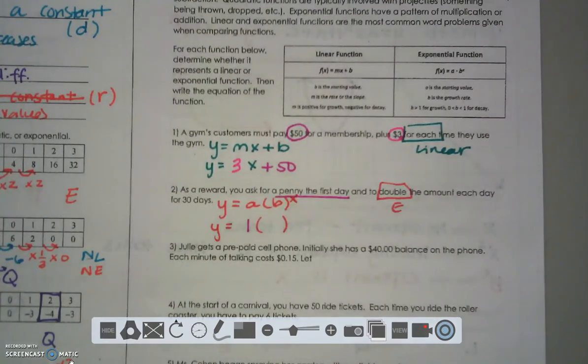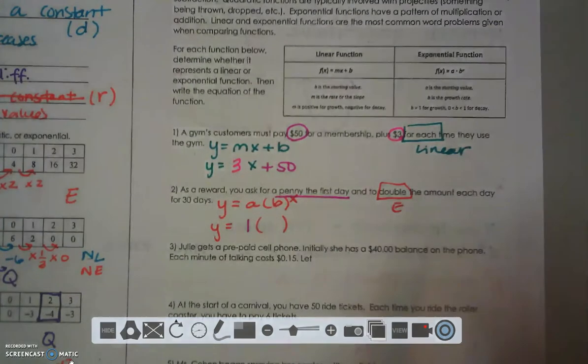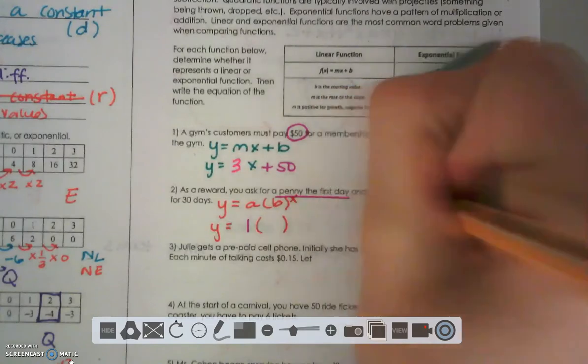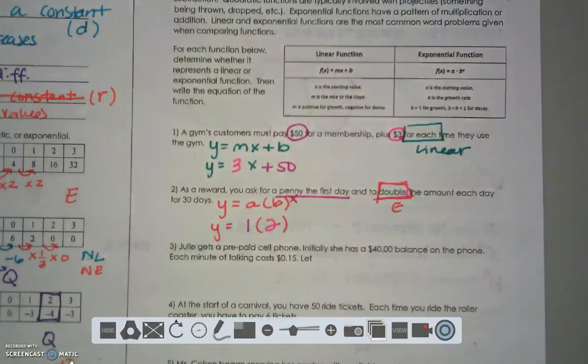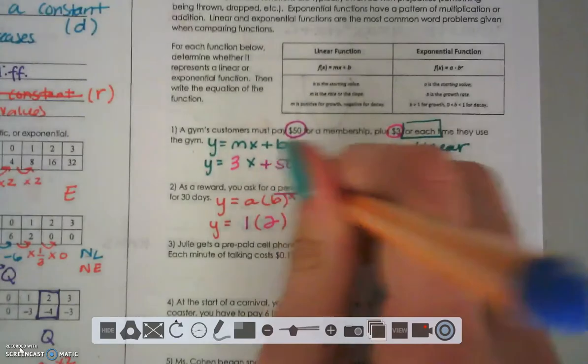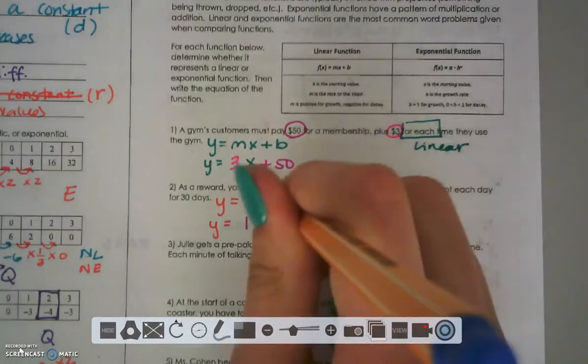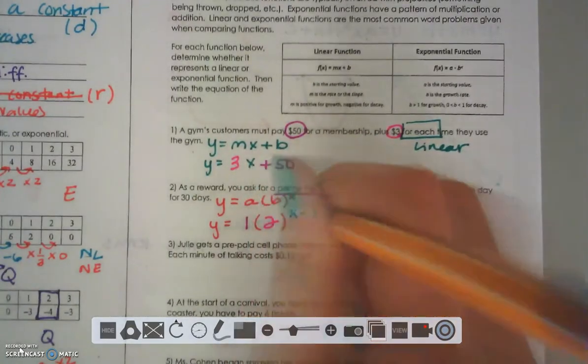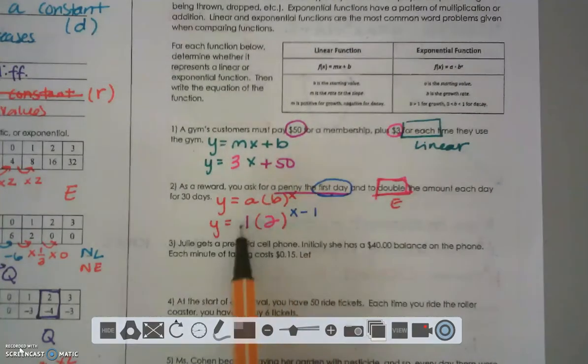If this thing is doubling each day, this word doubles is now my rate. Doubles carries a number 2 with it. Now we need our exponent. So we see this fancy phrase "on the first day." So really this should be x minus 1 because we already got a penny on day 1.